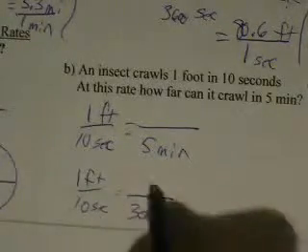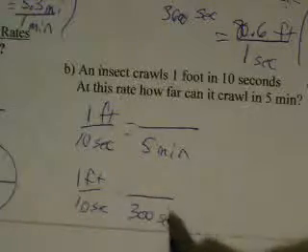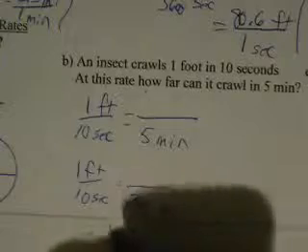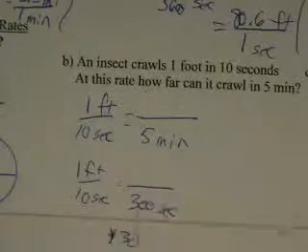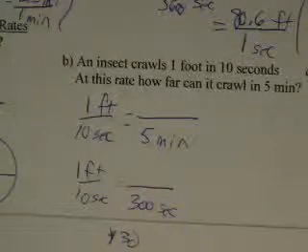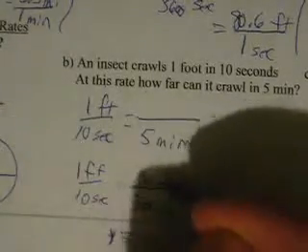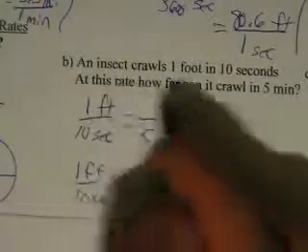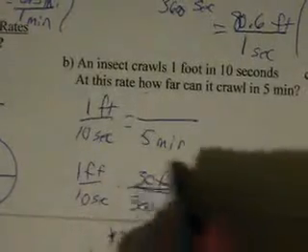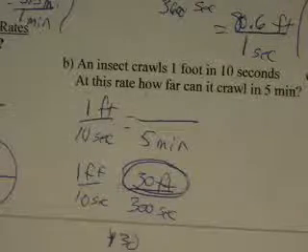So, to get this missing piece, from 10 seconds to 300 seconds, I could times by 30. Well, guess what? 1 foot times 30, he can go 30 feet in 300 seconds, in 5 minutes. So at this rate, how far could it go in 5 minutes? It can go 30 feet.